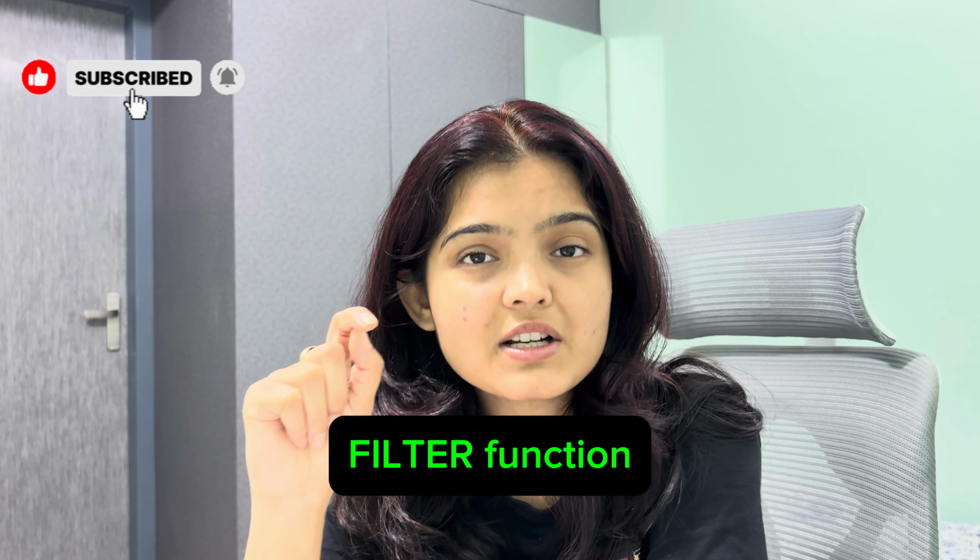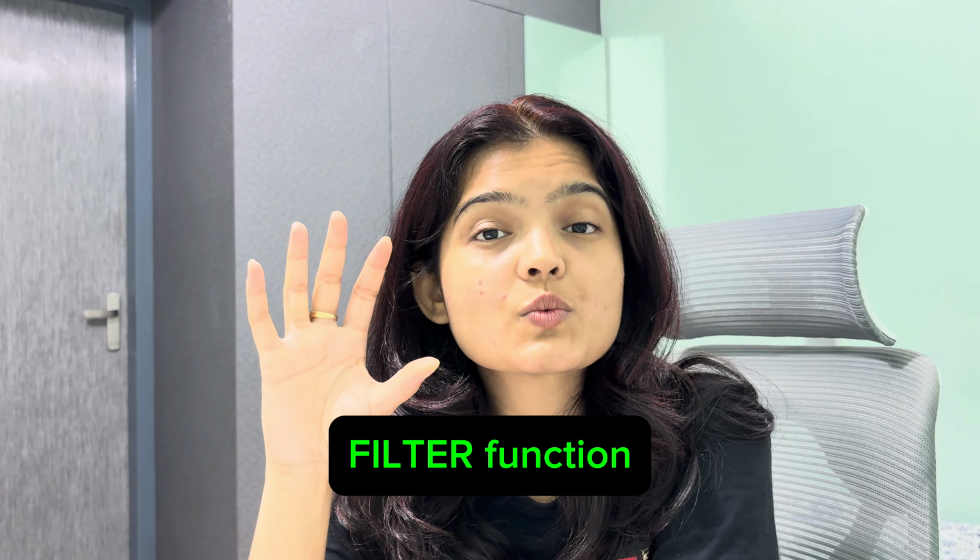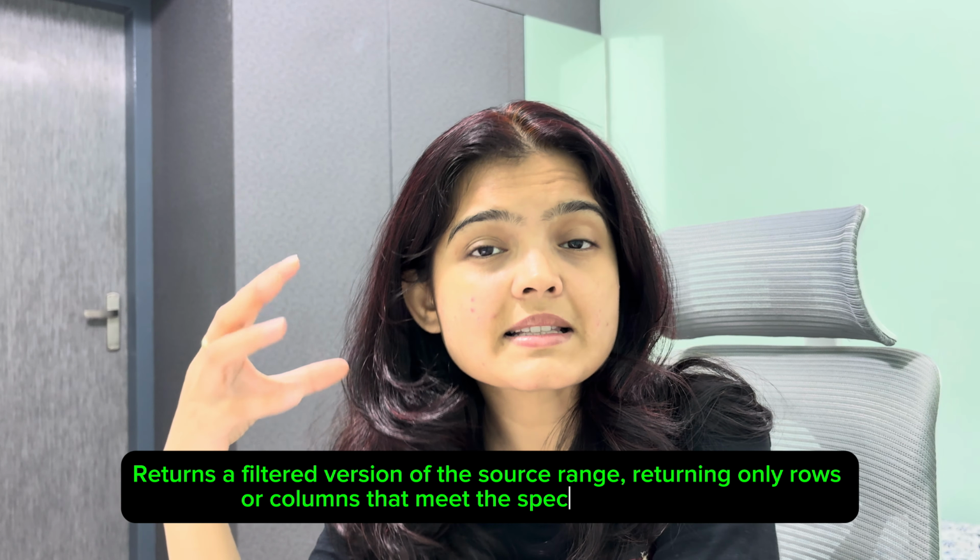Welcome back, data folks. In this session, we are going to learn a function called the filter function, which will teach you how to filter the data as per your condition. Because there are chances that you would not want to see the whole data every time. There will be chances where you want to present the data as per a few conditions.